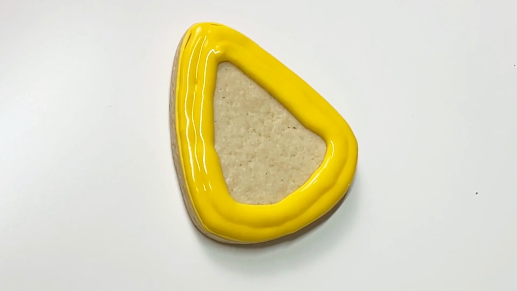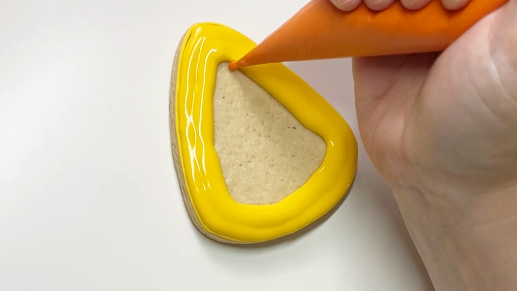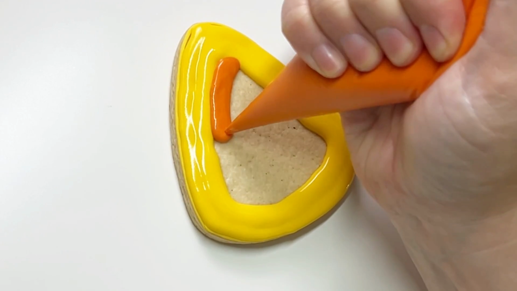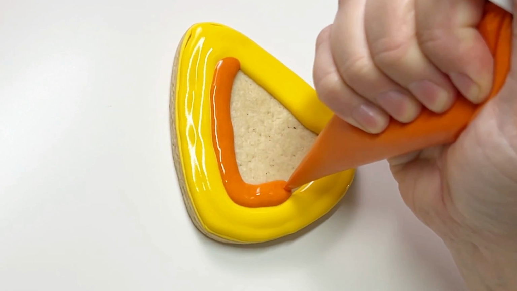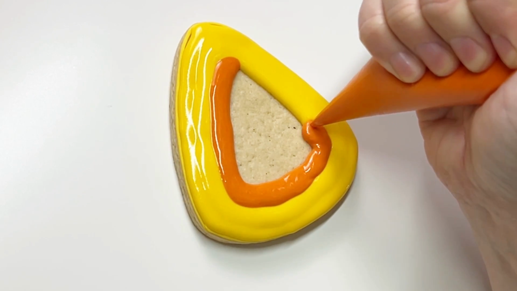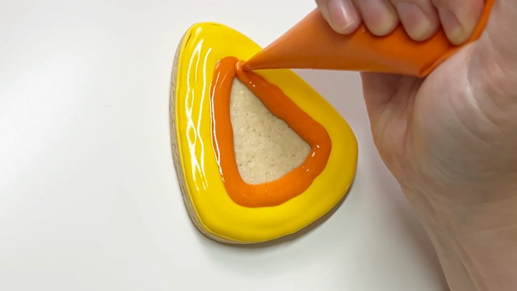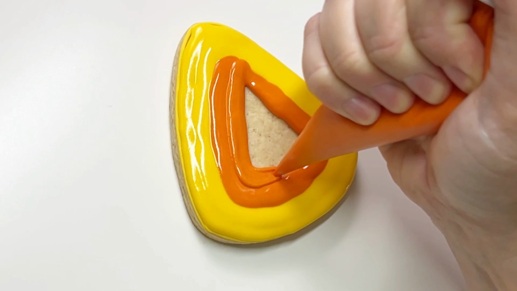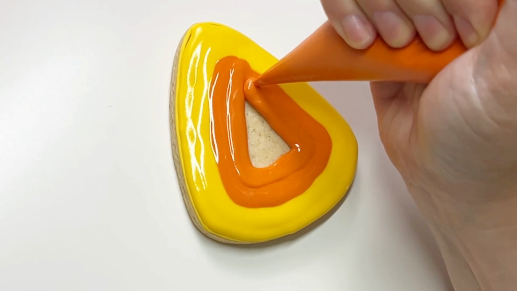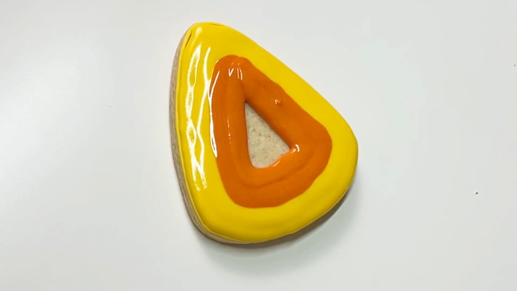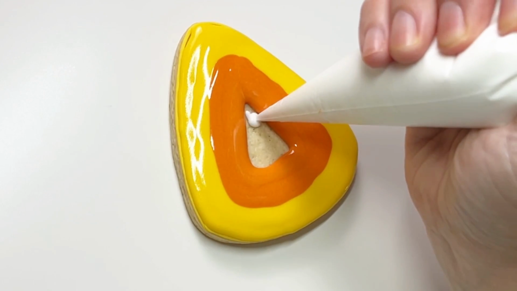Aha, we are not flooding the whole thing. Okay, so for this one, we're doing some pretty big sections of wet on wet. And for this, you want to do what I'm doing here. Instead of flooding the whole thing in yellow and then covering the sections, the orange sections, and then what was going to be the center, I think, is white, that would just be way too much icing.